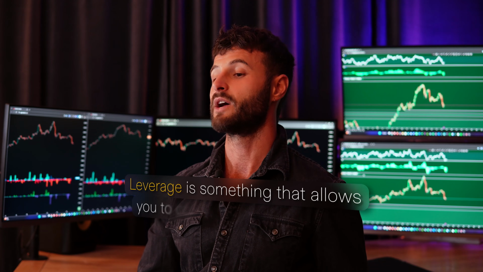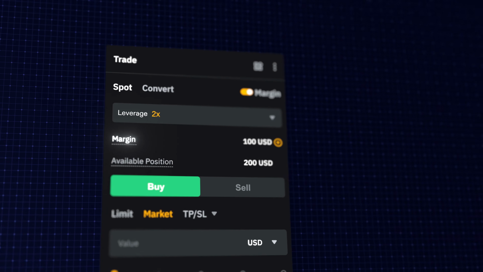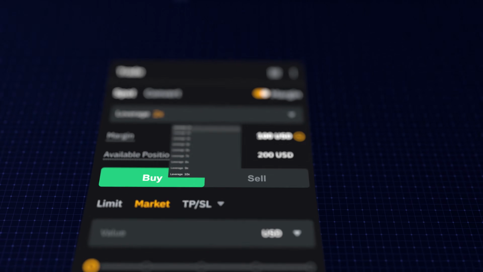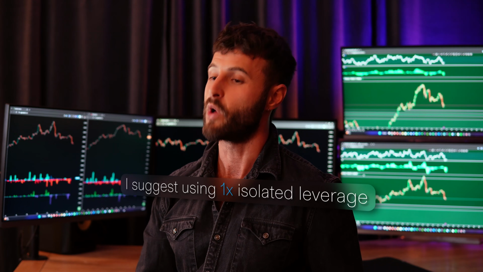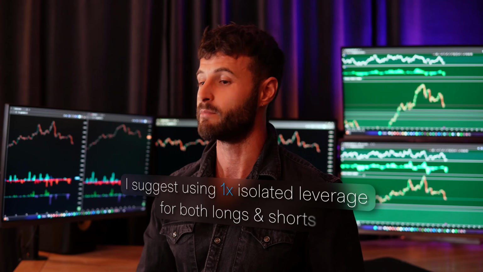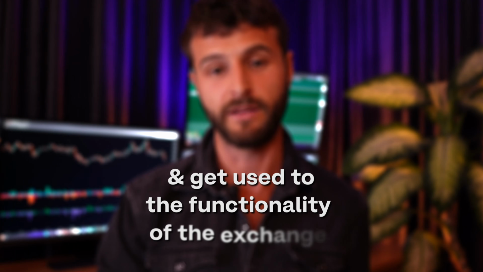Leverage is something that allows you to control a bigger position than your deposit allows you to. For example, if you have a $100 margin and use 10x leverage, you now control a $1,000 position. Now, this all sounds well and good, but both the upside and the downside get multiplied, so you have to be very careful when using leverage. Personally, I suggest using 1x isolated leverage for both longs and shorts if you're a beginner. This means you won't actually be multiplying your capital, but it means you can trade both ways and get used to the functionality of the exchange.